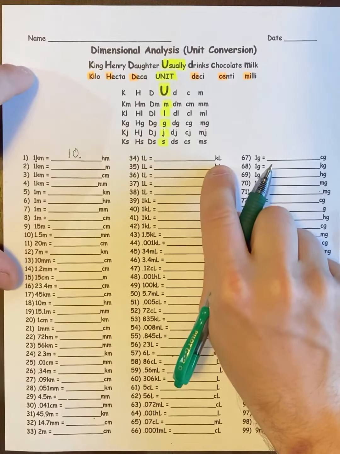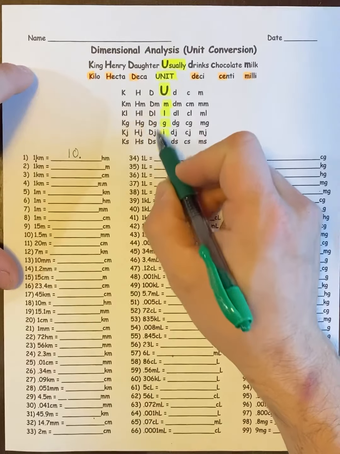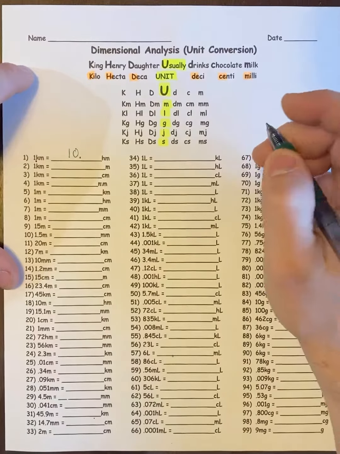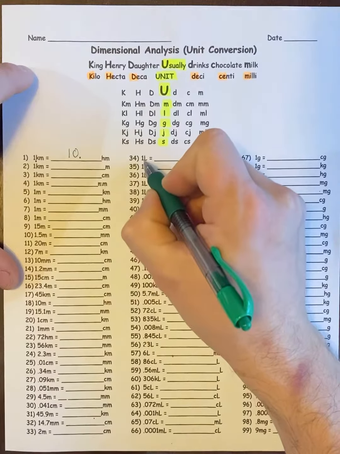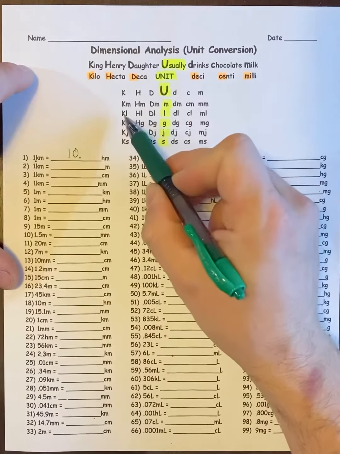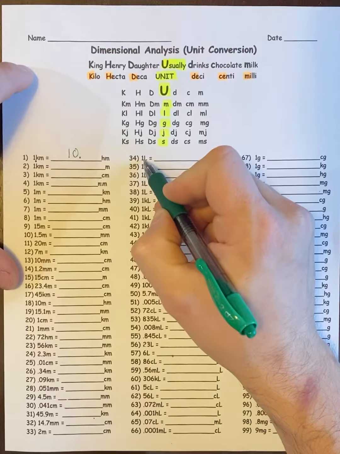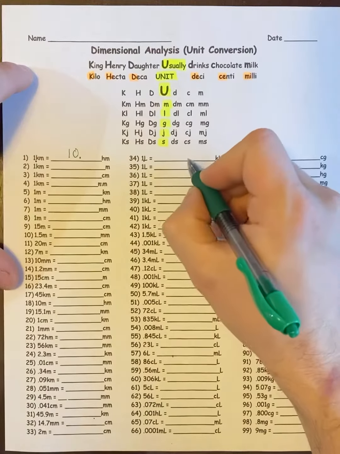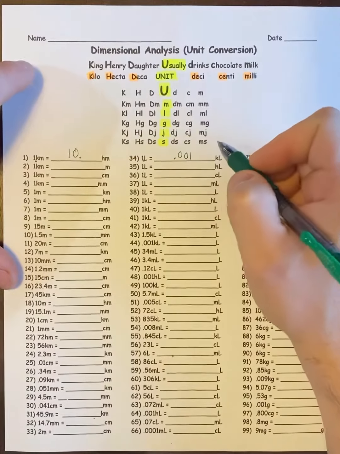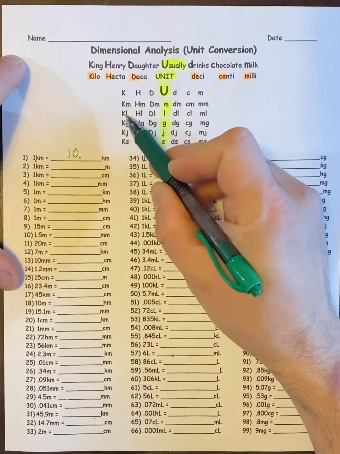34.1 liters turns it into kiloliters. So liters is the unit for liters. It's this L, capital or lowercase, it doesn't really matter. But remember, the decimal point is at the end. If you're at the L and you want to get to KL, you have to go 1, 2, 3 to the left. So take the decimal and move it 1, 2, 3 spaces to the left. So your answer is 0.001.